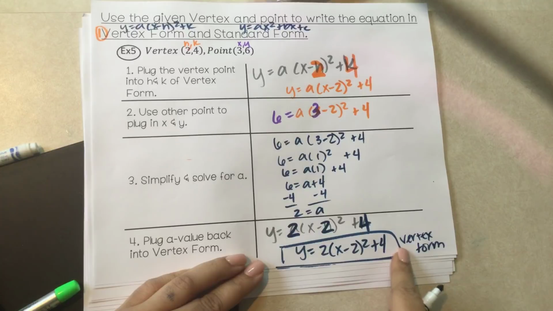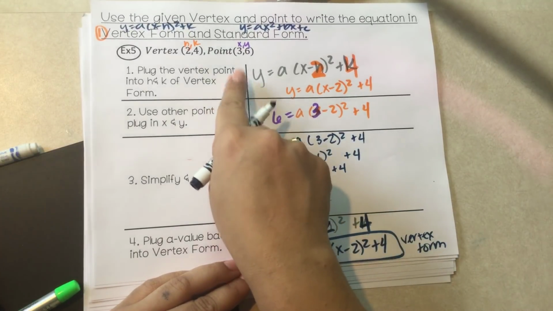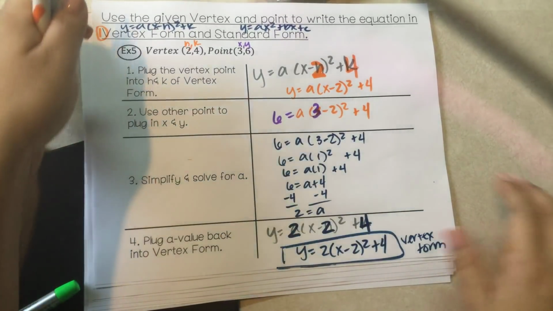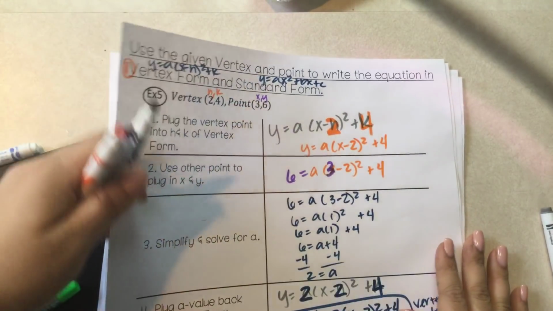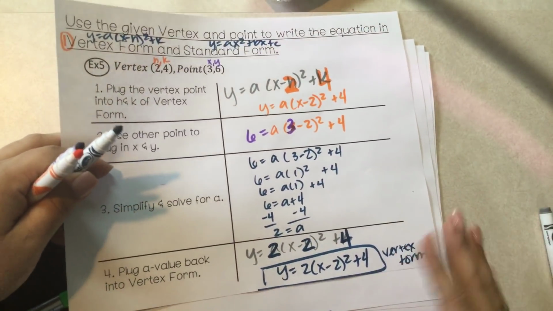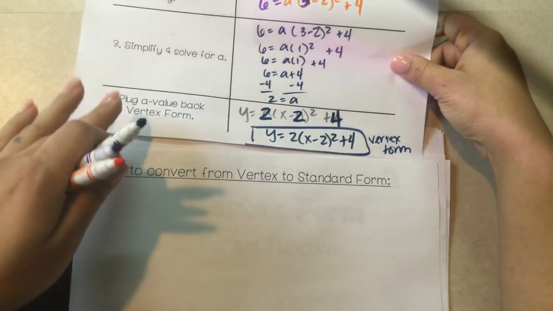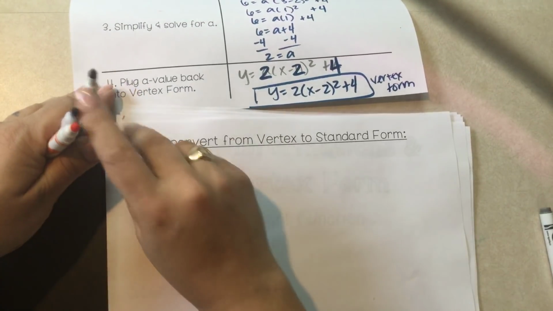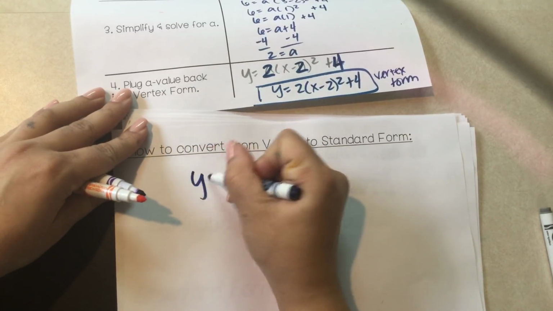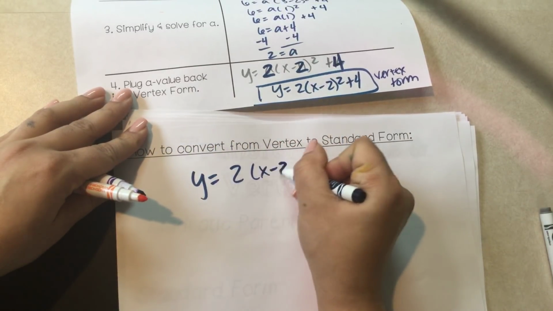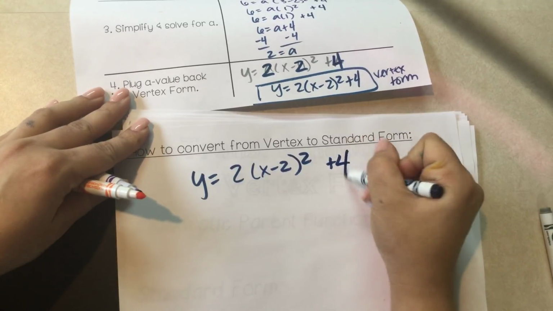You're going to need this vertex form to write it in standard form. And this is just a review of what all we've done in the last 2 chapters. Everything that you do in quadratics relates back to polynomials. So I'm going to go ahead and rewrite it really quickly. And we had y equals 2 times x minus 2 squared plus 4.